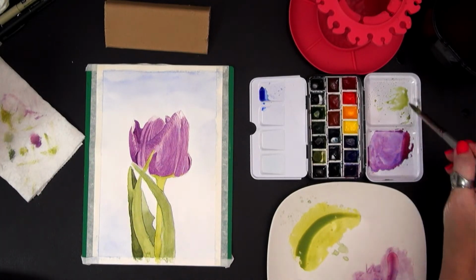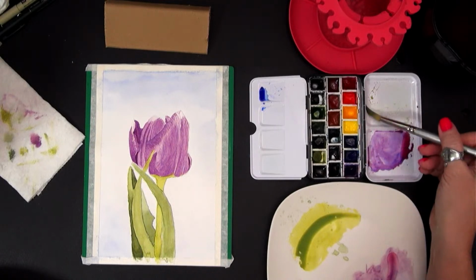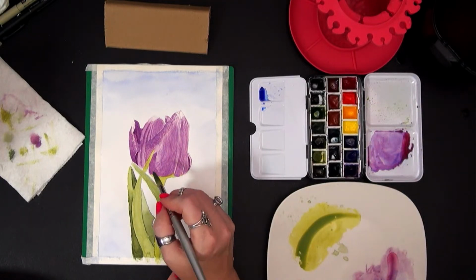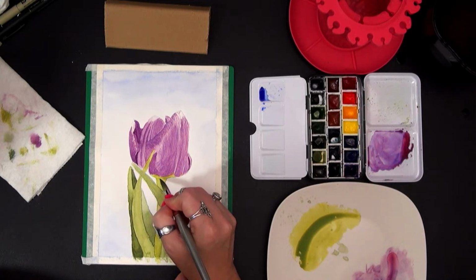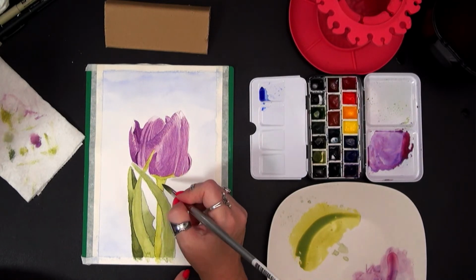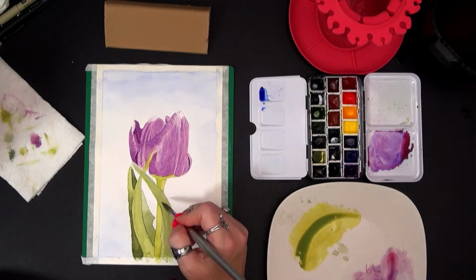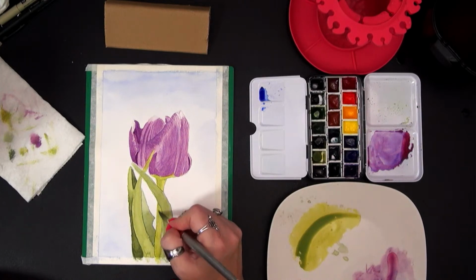I'm going to actually come in on, I don't hardly have any of this left, but we'll see if I can get enough on the brush. Under here, we have a line, and then down this side, we have a shadow.